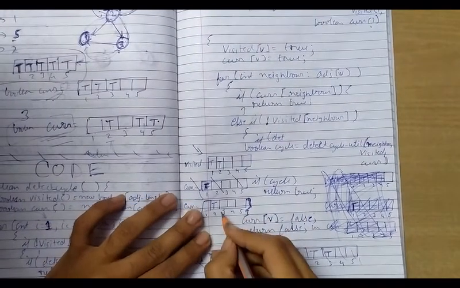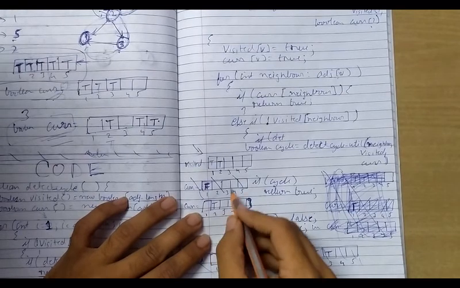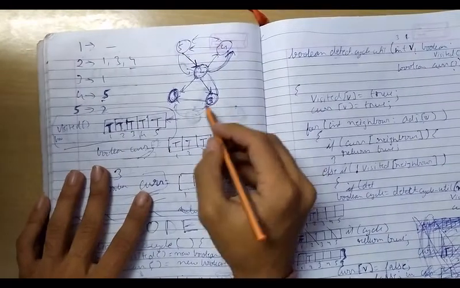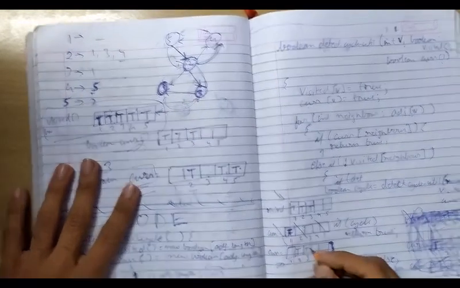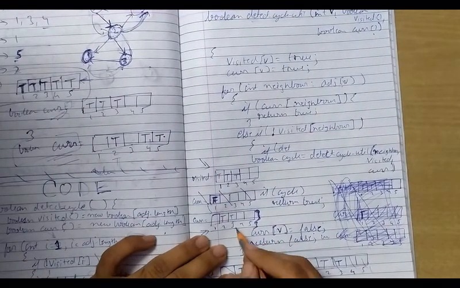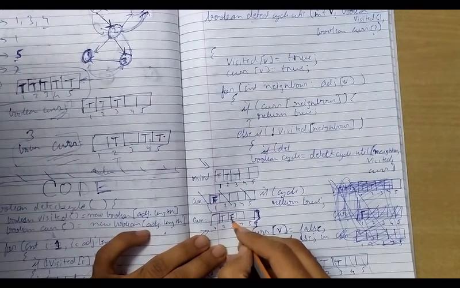So what is our current v? It is 3. Oh, okay, I forgot to mark 3 here, so mark it as true because we are visiting 3. So I will mark this 3 true here also, true here also. So what is our current v? It is 3, so we will mark it as false, so it will become false.